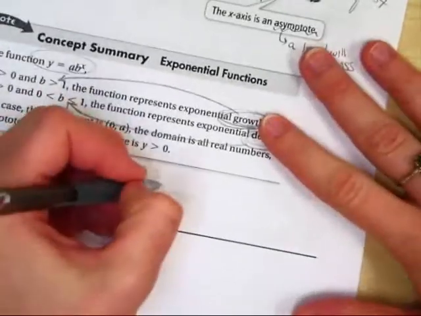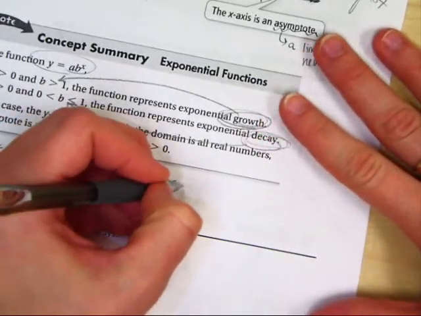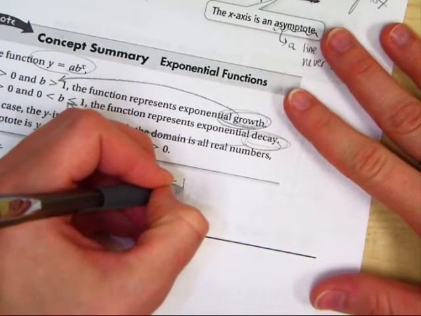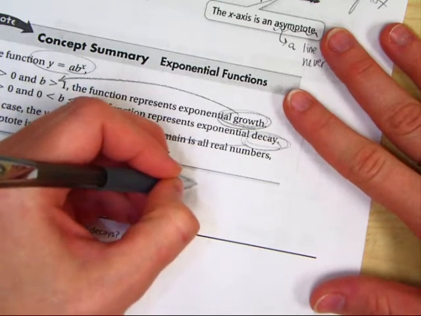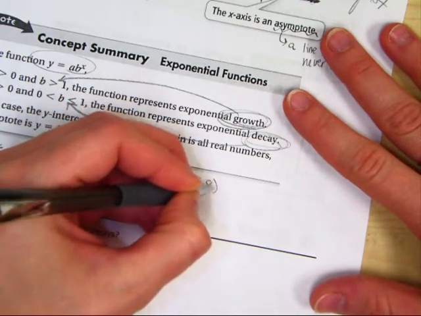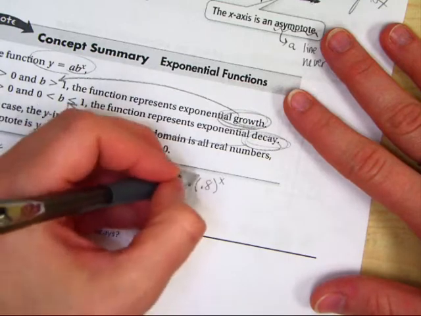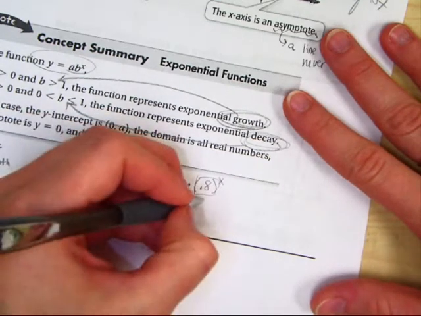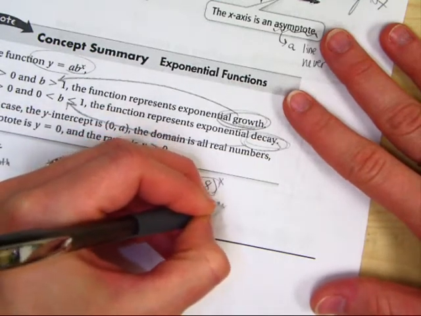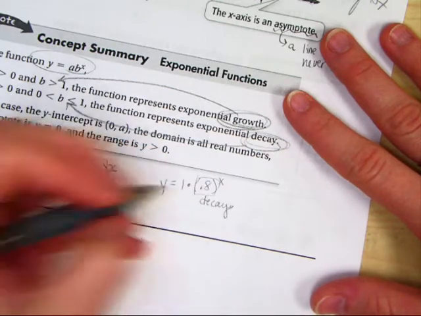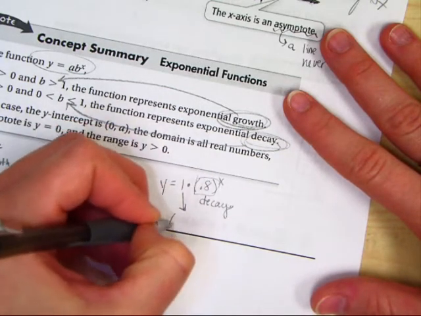Now let's talk about two decays. If you have y equals 1 times, let's do 0.8 to the x. 0.8 is smaller than 1, so it would be decay. And 1 would be your y-intercept.